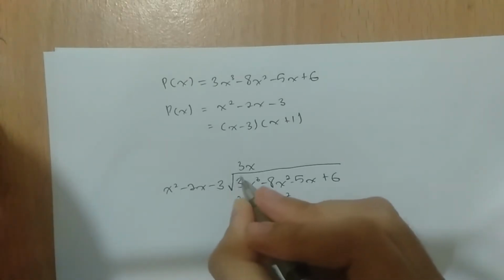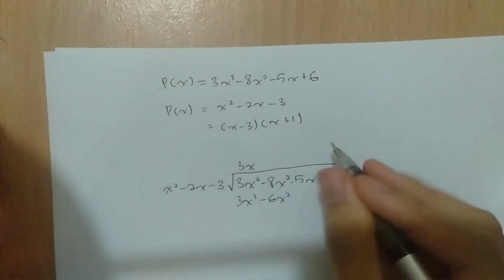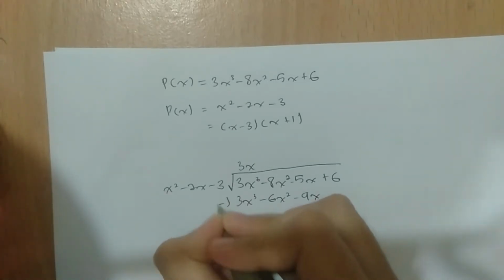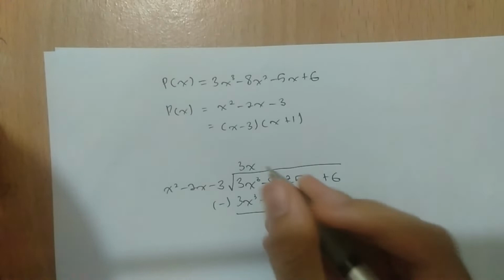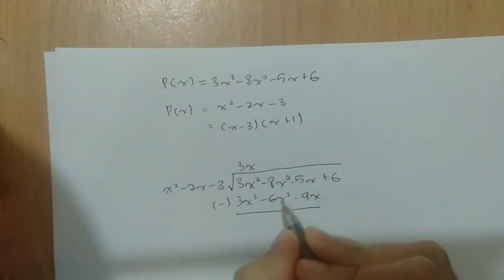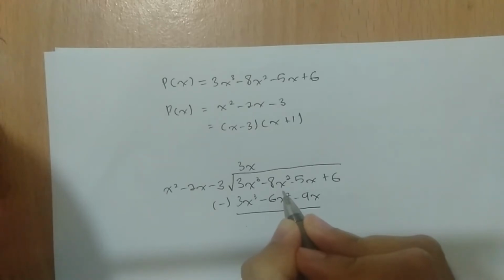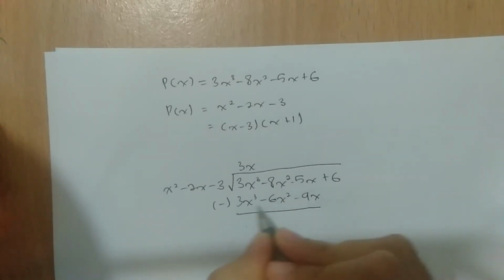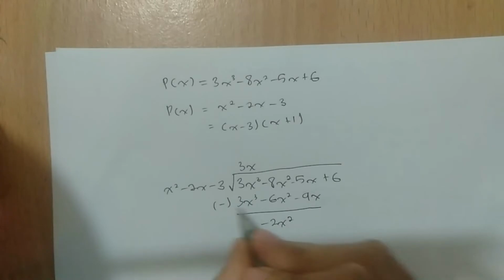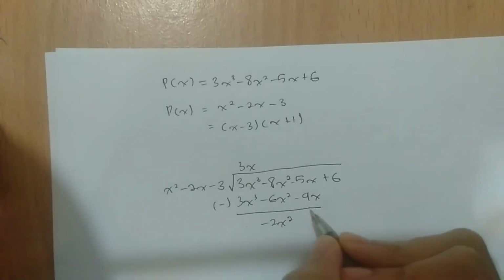And negative 3 we multiply with 3x, we will get negative 9x. So 3x cubed minus 3x cubed, we will get 0. Negative 8x squared plus 6x squared, we will get negative 2x squared. Negative 5x plus 9x, we will get plus 4x.